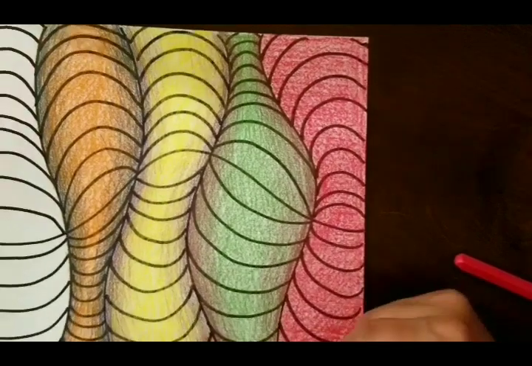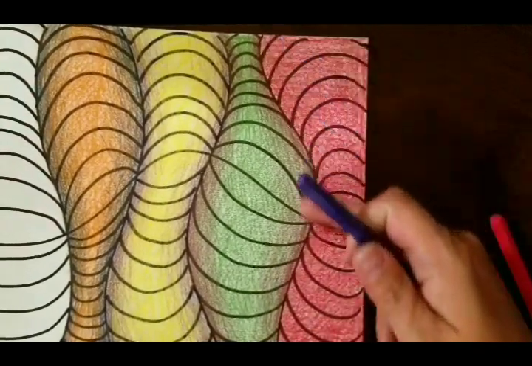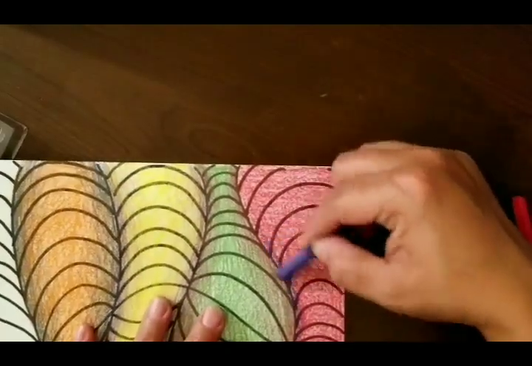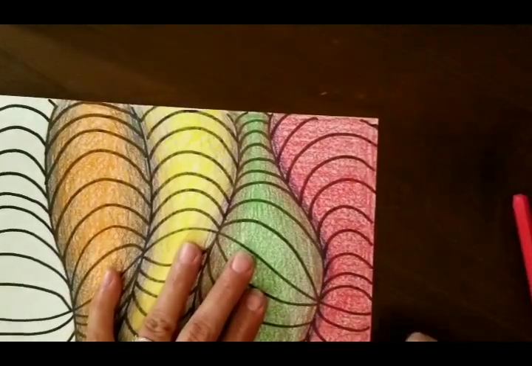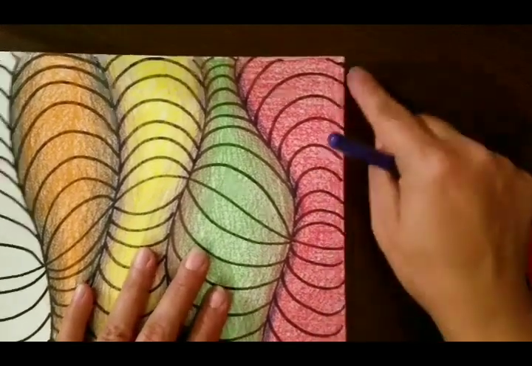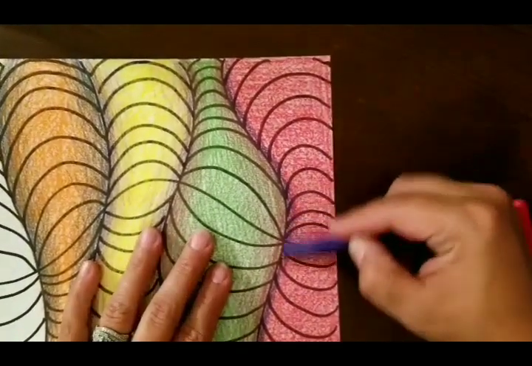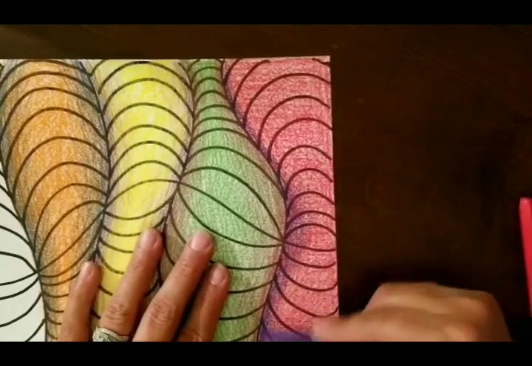Okay, and just like we did with the complementary colors, we're going to create that thin line of our analogous color along the edge. Okay, and then this part's going to be a little hard because we don't have a second edge to do. It's just the edge of the paper, but it's basically the same thing.